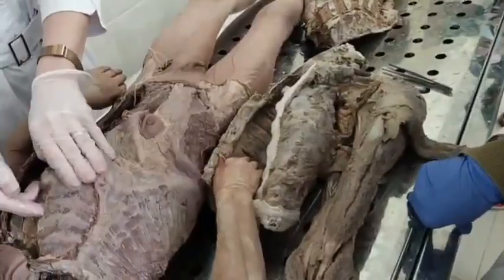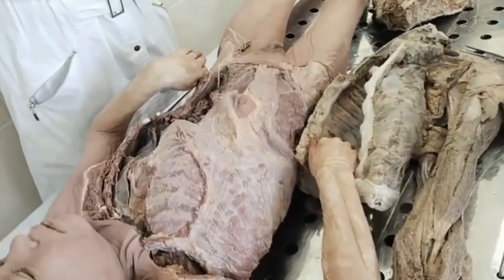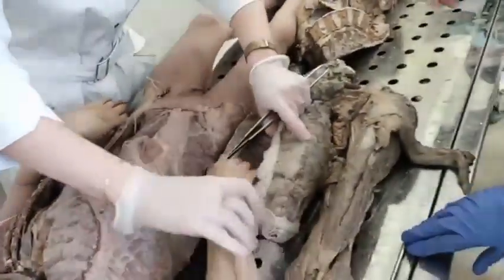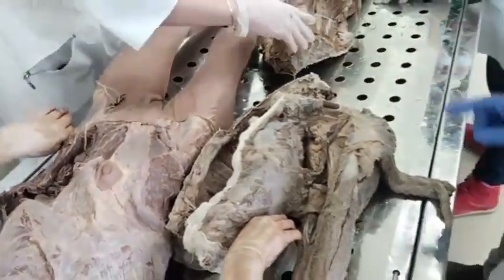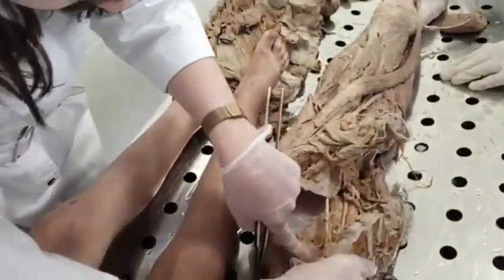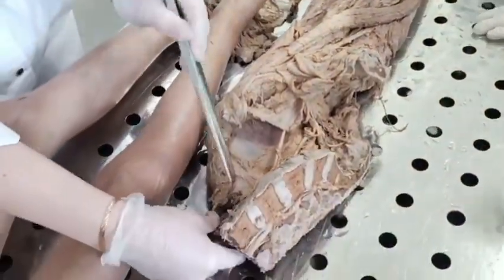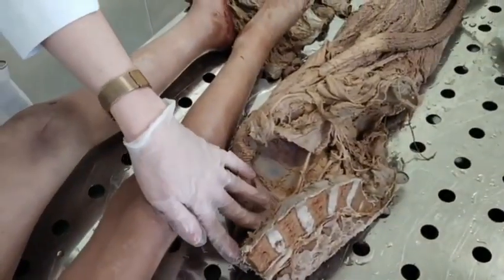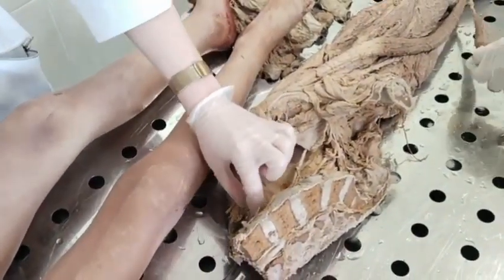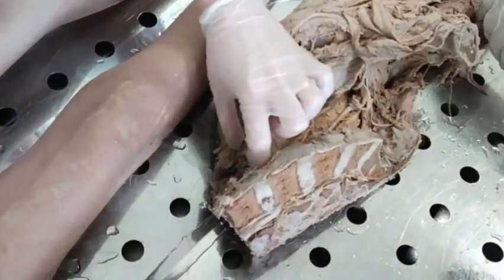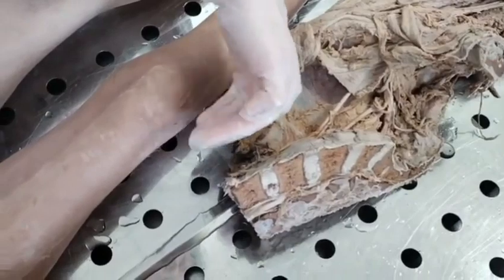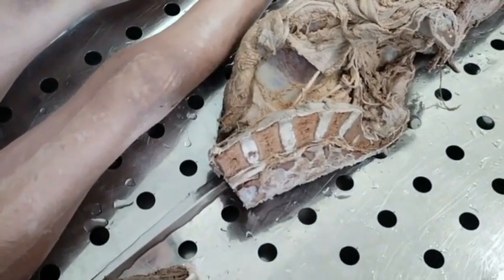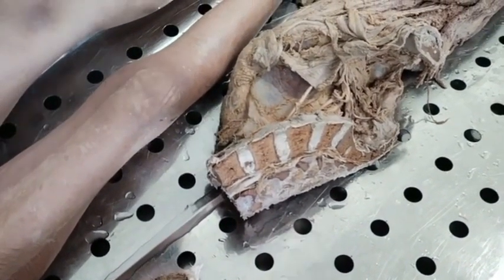Fine. Then the posterior group of the muscles of the abdomen is presented only by one muscle. It is quadratus lumborum muscle. Here we can see it. Not quite clearly, but here we probably can see it. Quadratus lumborum muscle originates from the medial or posterior third of the iliac crest, and then it moves upward, and it is inserted to the 12th rib. And this muscle's action is flexion of the vertebral column.